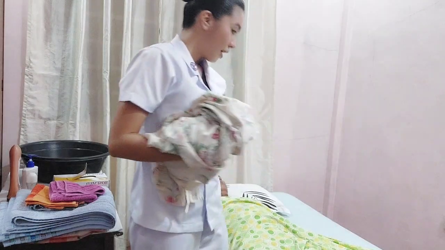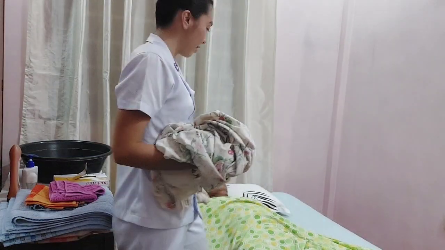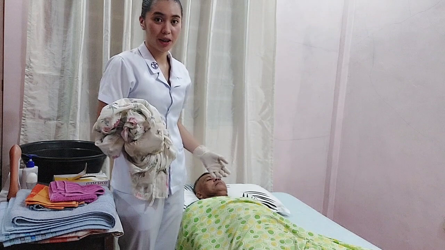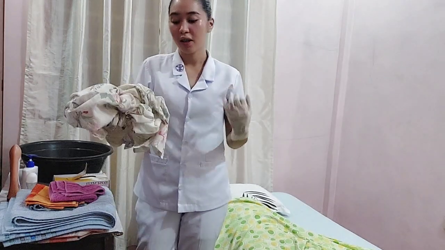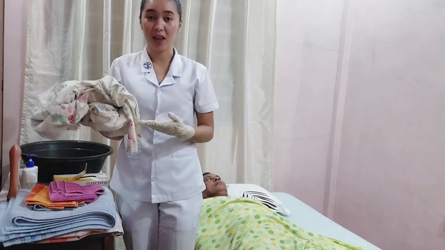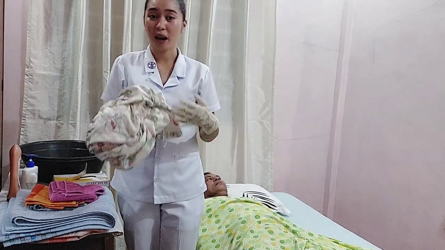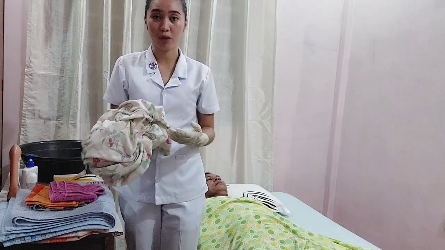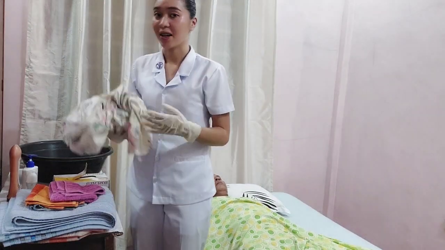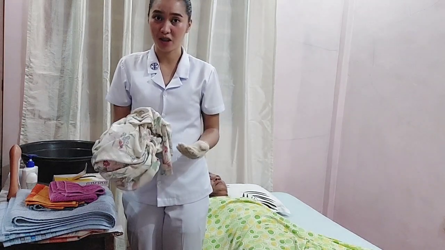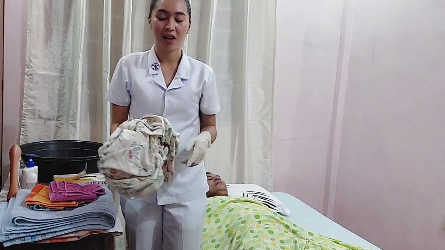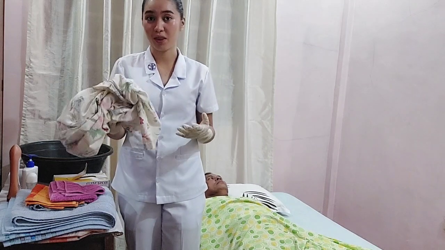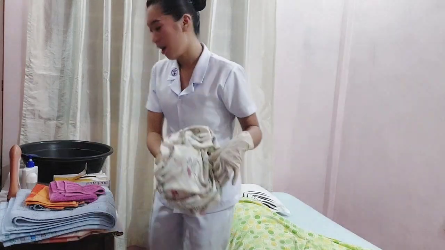As you can see, the bath blanket provides warmth, comfort, and privacy to the client. We have to take note that if the bed linen is to be reused, then we should place it over the bedside chair or the bedside table. And if it is to be changed, then we have to place it in the laundry hamper and not on the floor. So now I'm going to put the soiled top sheet in the laundry hamper.